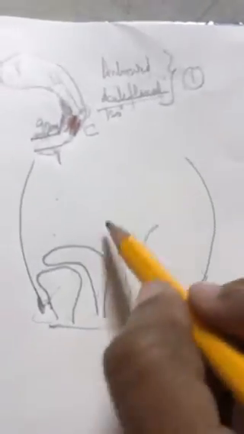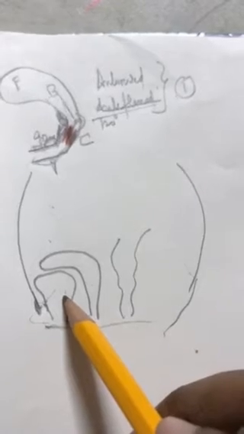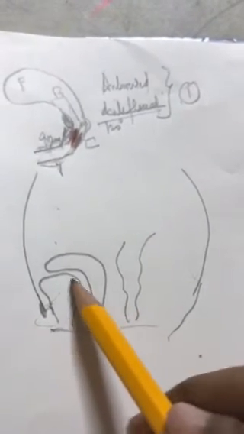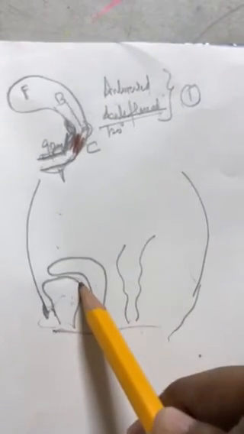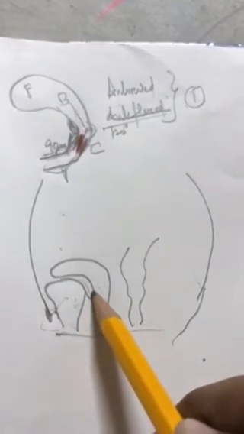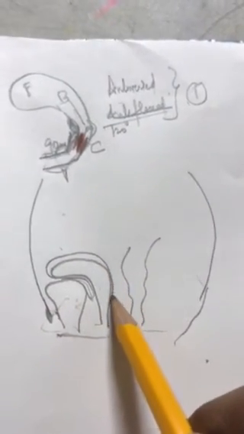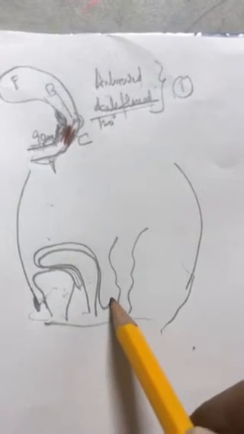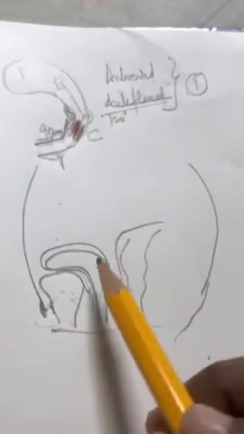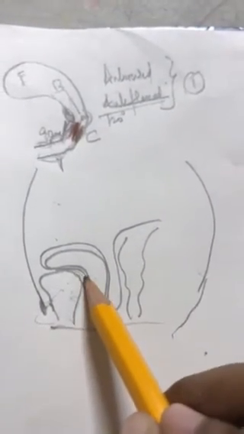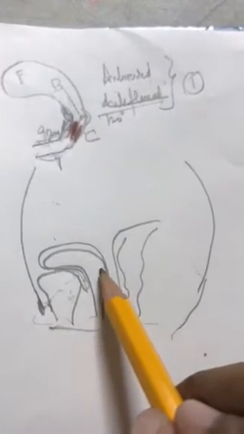Understood? So the structure lying anterior to the uterus is the urinary bladder. Between these two you have a peritoneal pouch called the vesico-uterine pouch. Anteriorly it goes and stops at the level of the body, goes up and covers it, and then comes down. Posteriorly it goes deep down to the supravaginal part of the cervix. Anteriorly this pouch is very shallow. This is called the vesico-uterine pouch.